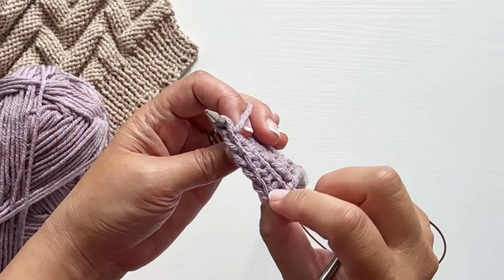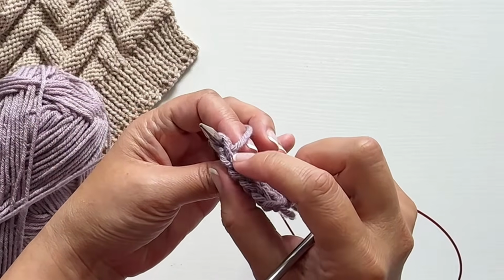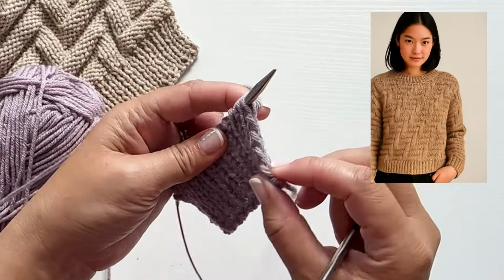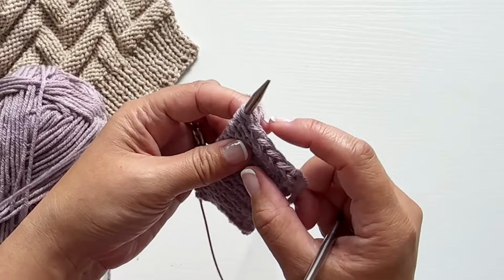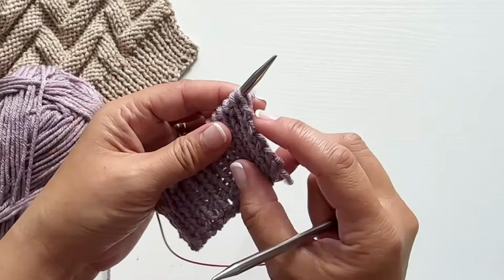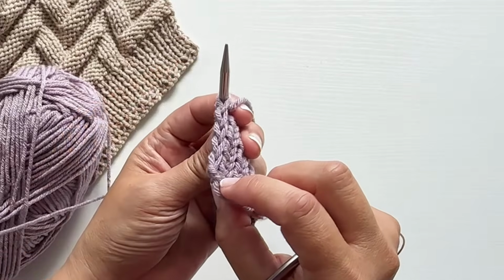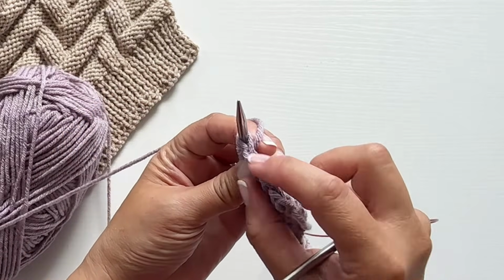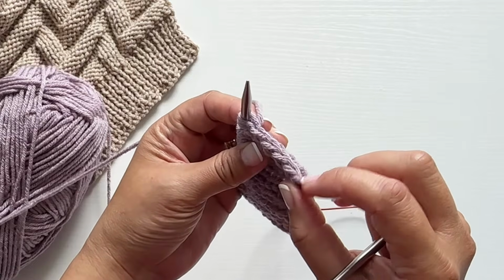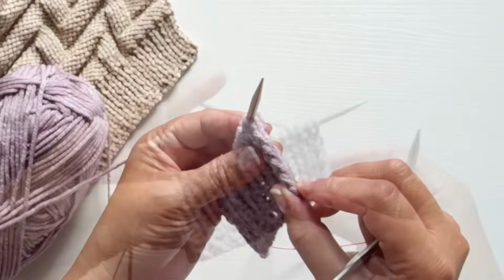To get started, let's take a look at my edge stitches. So I do not knit the edge stitch at the end, but I knit it in the beginning to create this very pretty braided stitch. So you can work your edge stitch however you want to, but that's how I do mine.